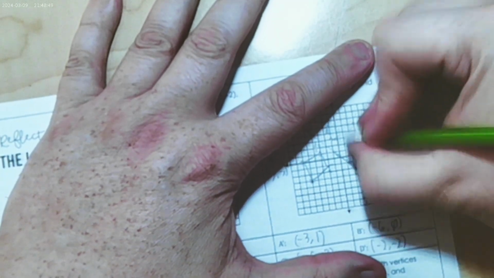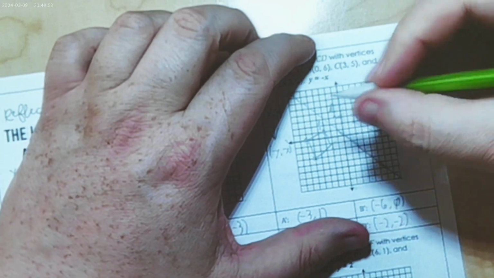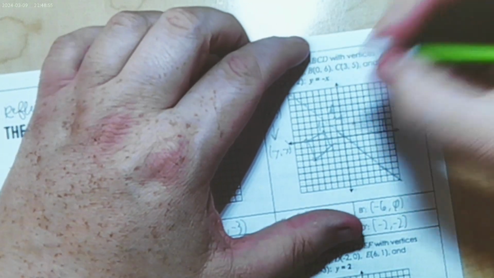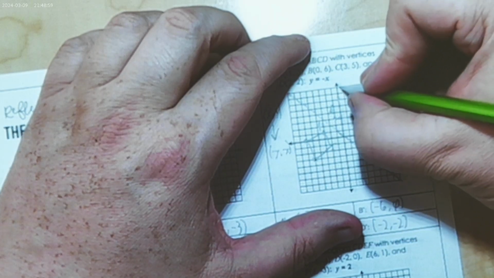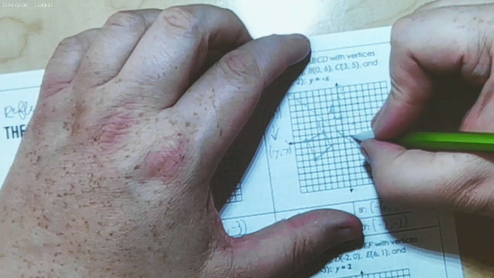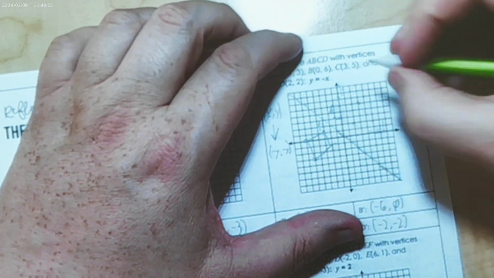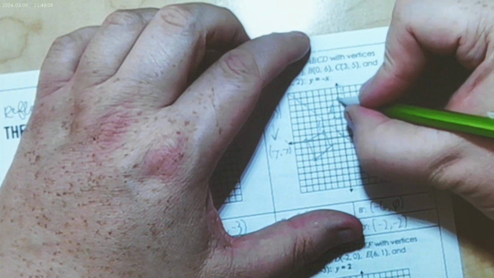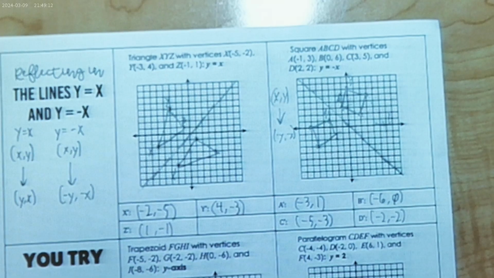So my original drawing, the original points, 0 is the x-coordinate. So 1, 2, 3, 4, 5, 6. That's B. And then C is 1, 2, 3, 1, 2, 3, 4, 5. And then D is 2, 2. Oh, there we go. That looks much better.